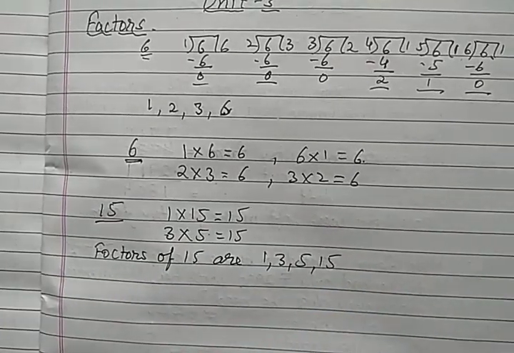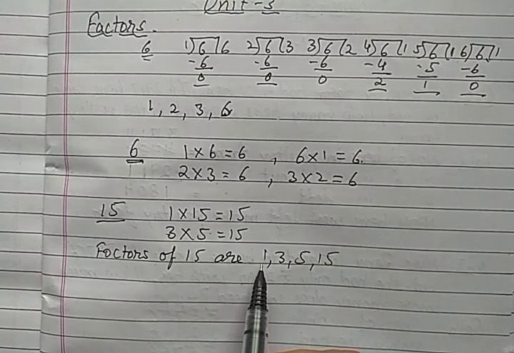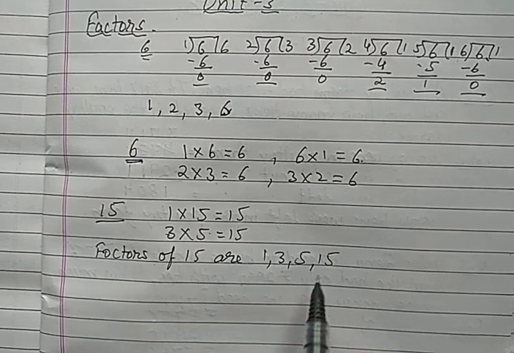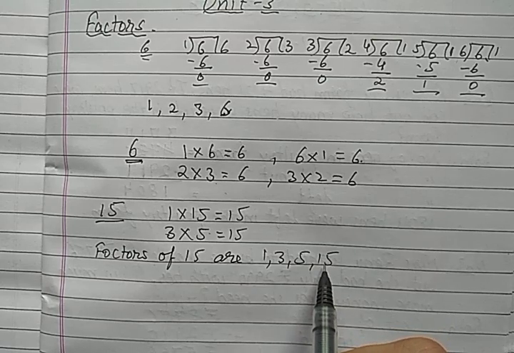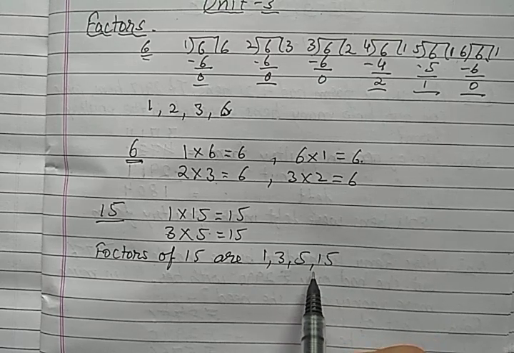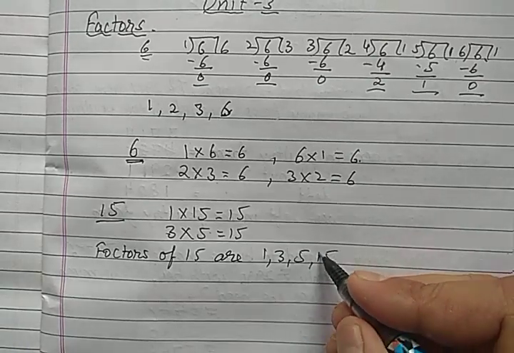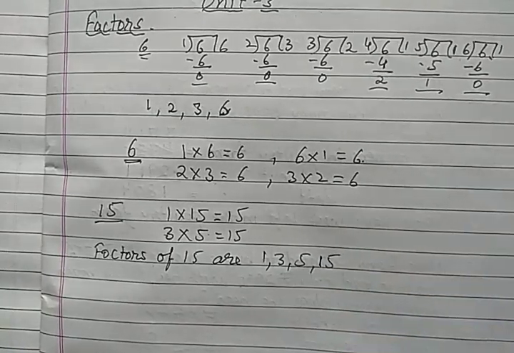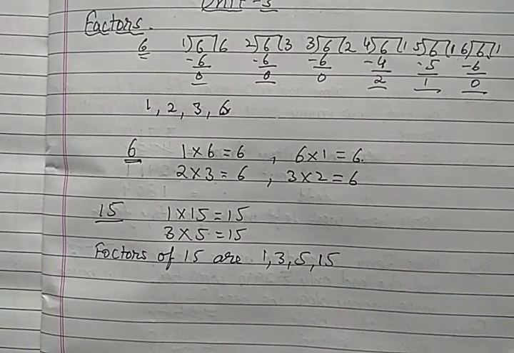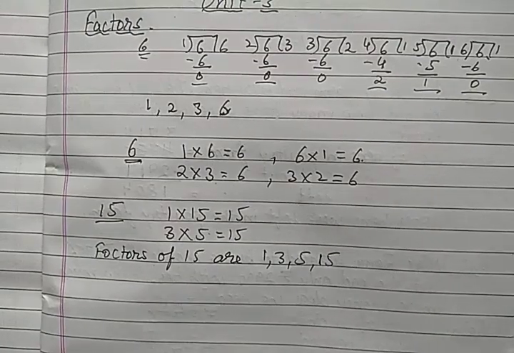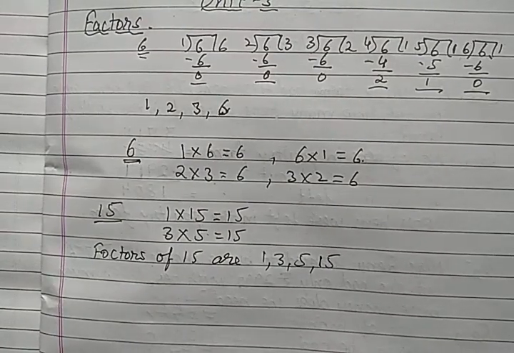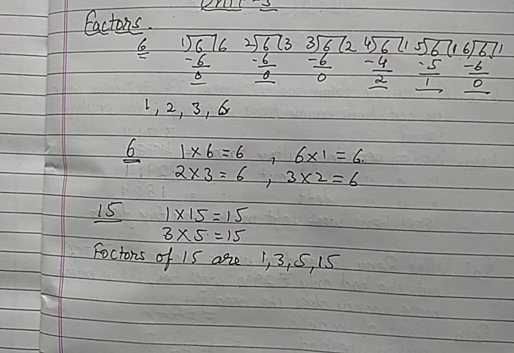So I've already told you that 1 is the smallest factor, and 1 is the factor of every number, and the number itself is the greatest factor of the given number. So 1, 3, 5 and 15 are the factors of 15. In this way you can find out the factors. I hope that you understand what are the factors and how to find the factors.